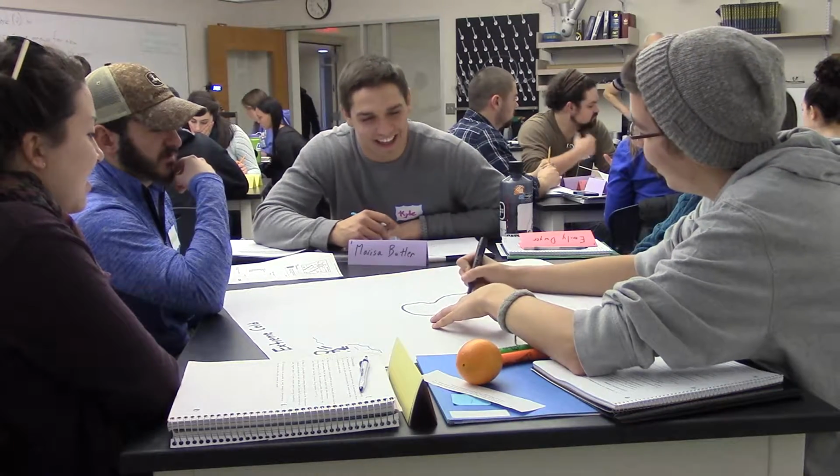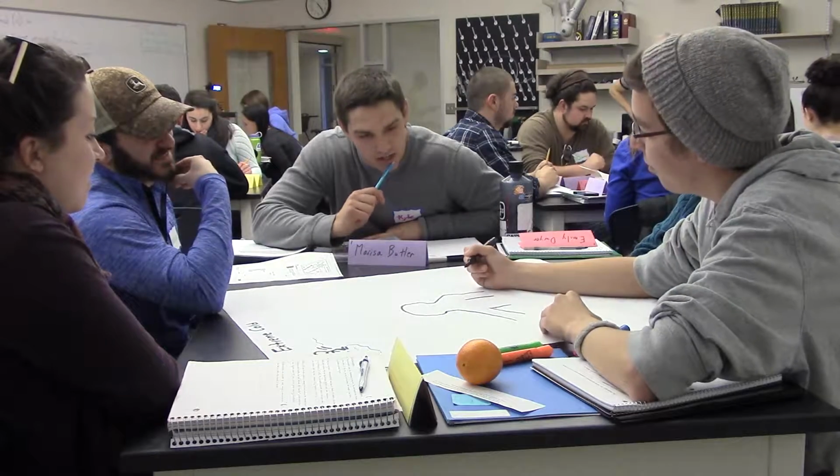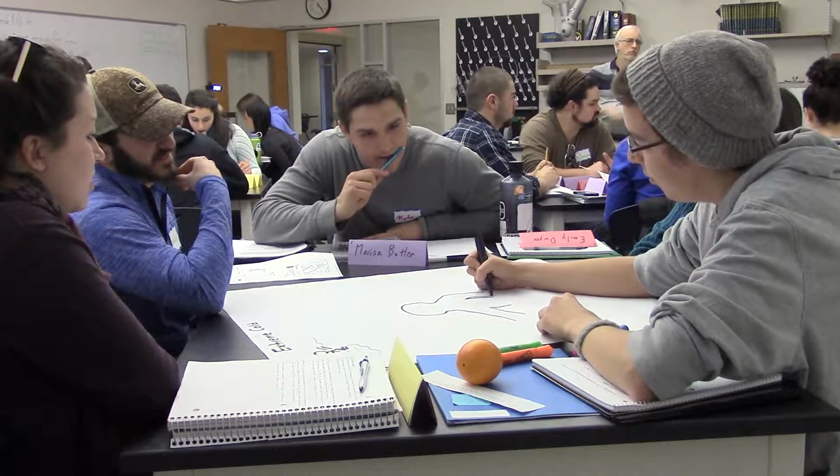And so we can draw neurons going up towards the brain. Okay, that works. This is supposed to be a person. Oh, I didn't know what you were doing. Got you. Okay. So if we go.